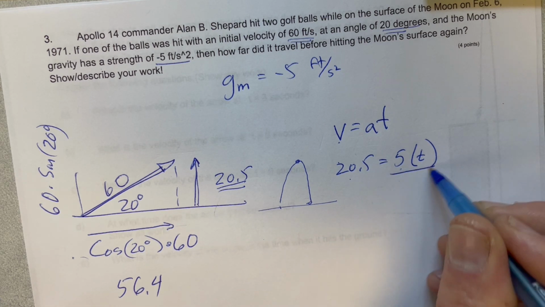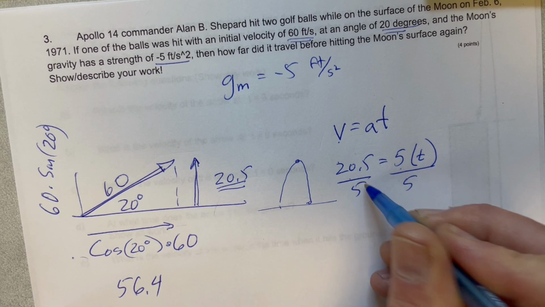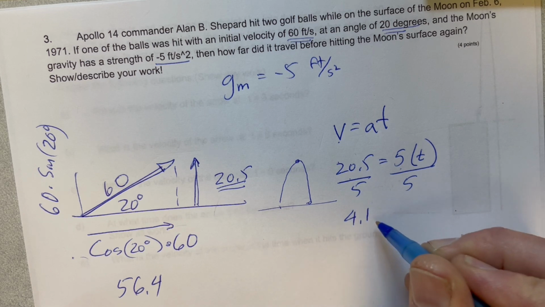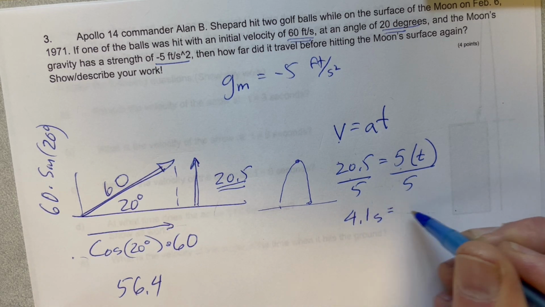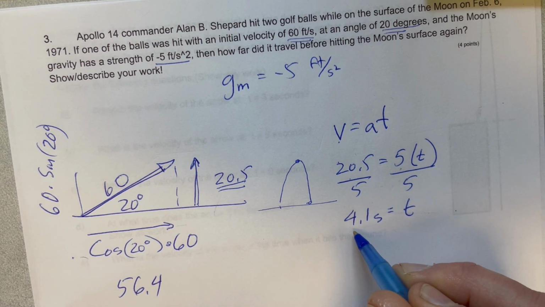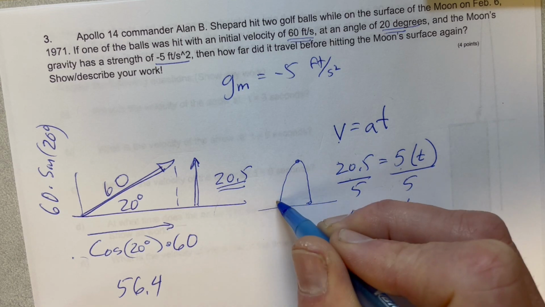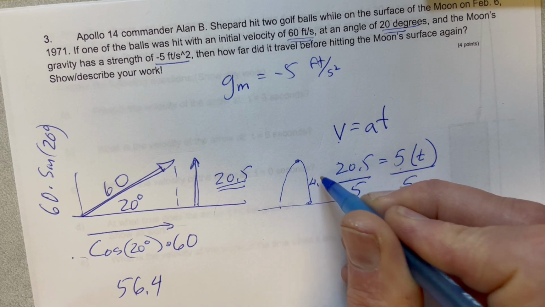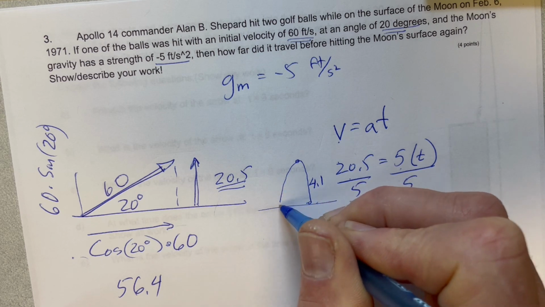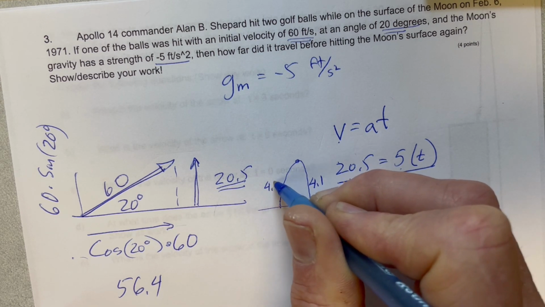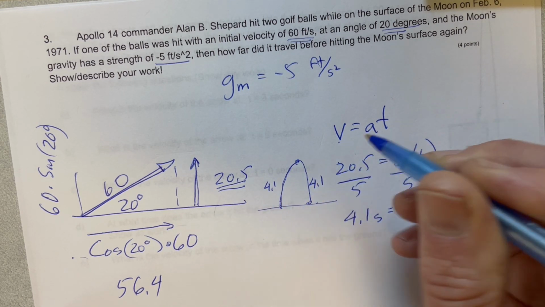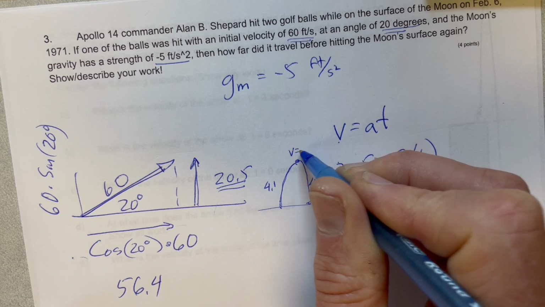So I divide both sides by 5, and I get 4.1 seconds for the second half, or the first half coming down. 4.1 coming down to get that velocity, and then 4.1 seconds going up to lose that velocity and get it to be a velocity of 0 at the top.